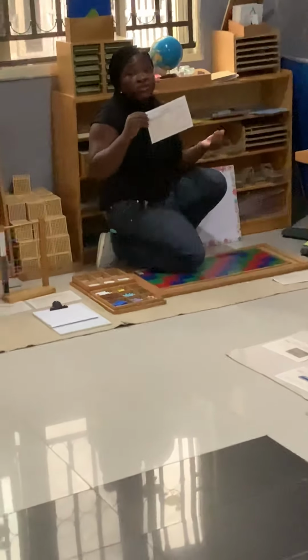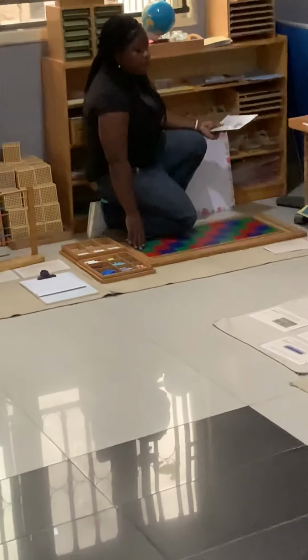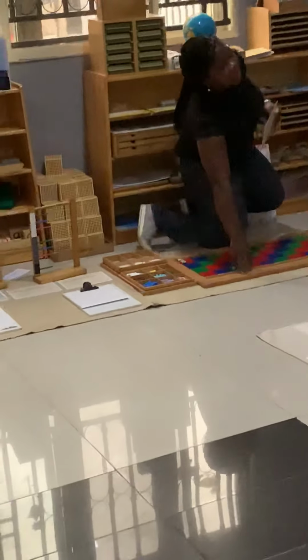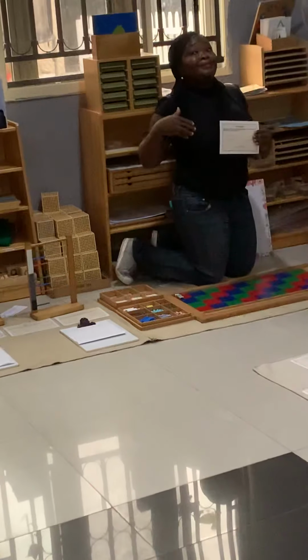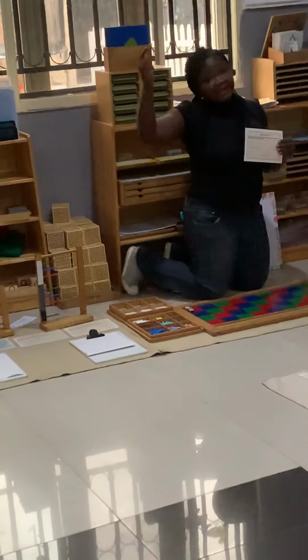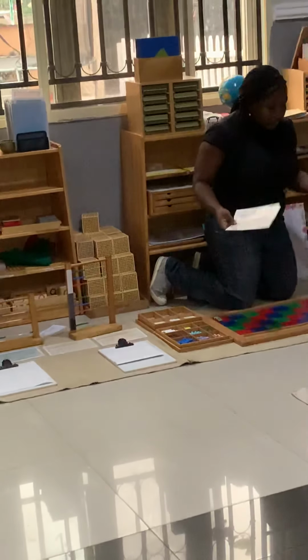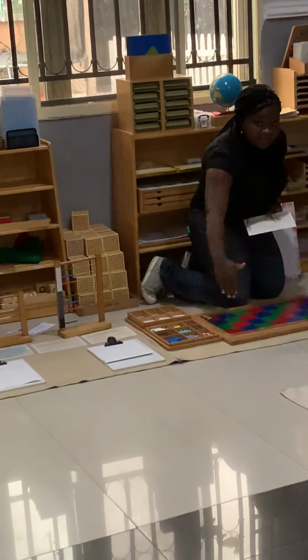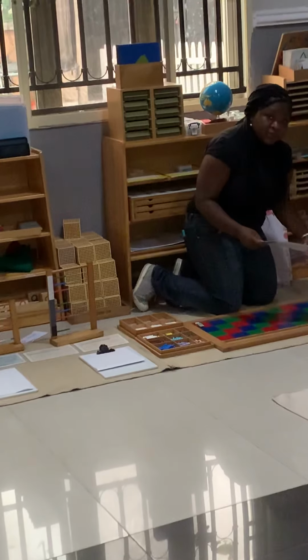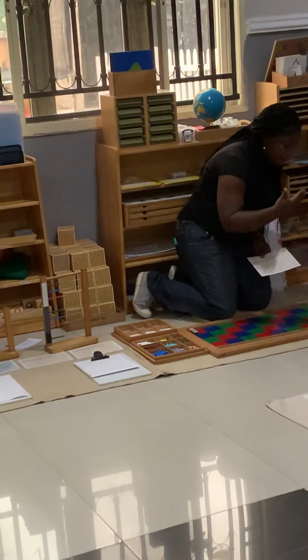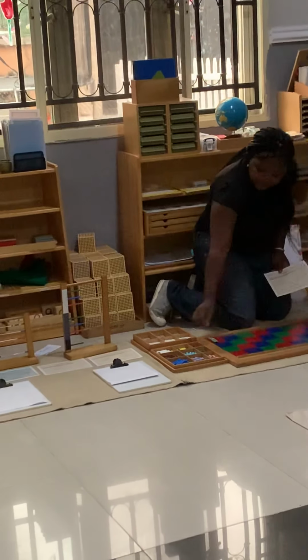Like if you're multiplying with two digits, you have introduced the child to the fact that when you're multiplying by tens, you add 0 to the end of the number. So basically that's what this material helps with. If I was to set it up, I'll set up the multiplicand this way, and the multiplier this way. Now they'll put the values of these beads.